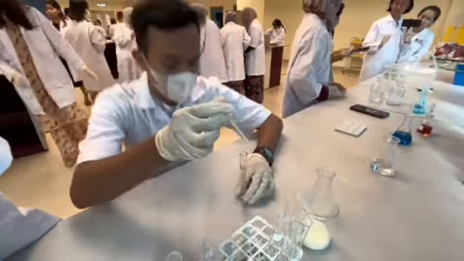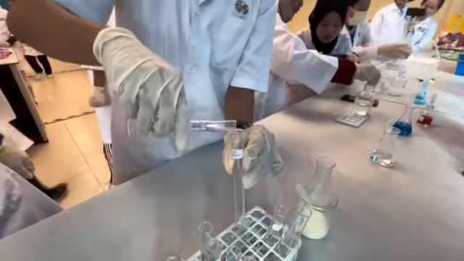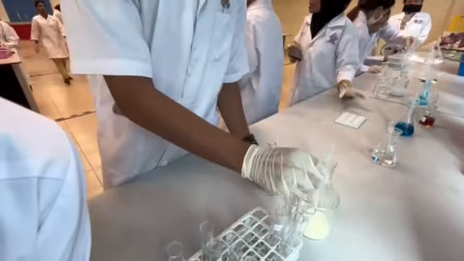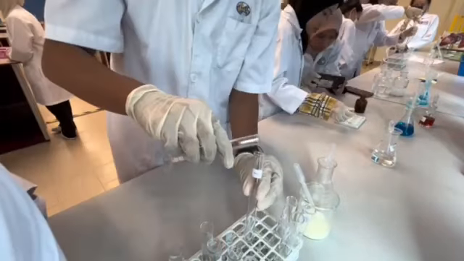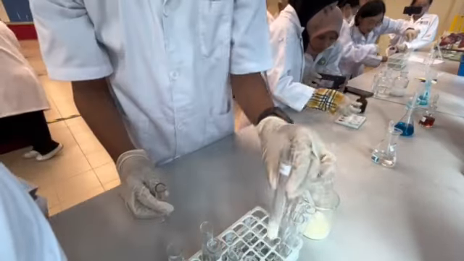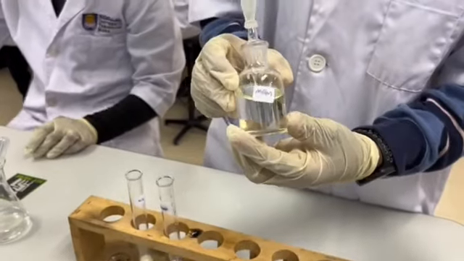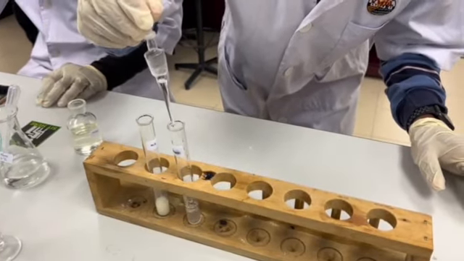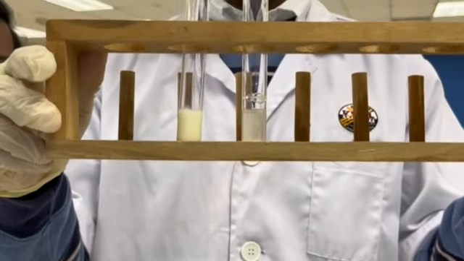Place 3 ml albumin solution 5% into a test tube. Then place 3 ml milk into another test tube. Next, add 3 drops of Millon's solution, then observe and record the result.